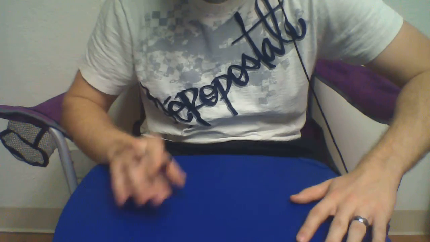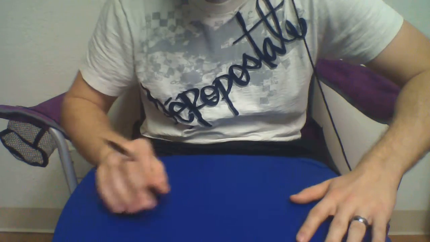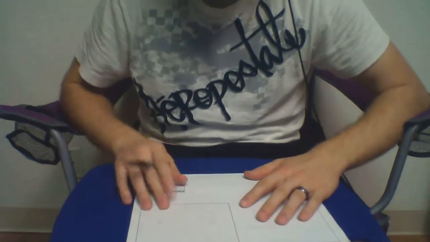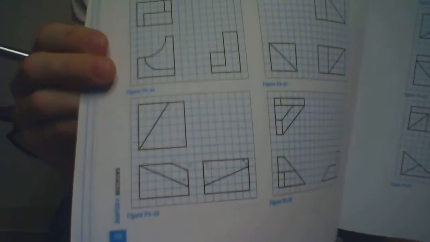Now, the fourth step is to transfer points of surface to the third view. So try and bring the third view into it and complete it. And the fifth step is to complete the surface by connecting points. So, now what I'm going to do is show you in my drawing here.